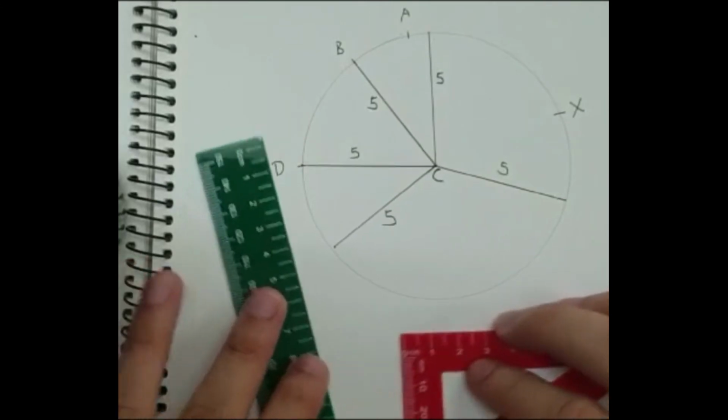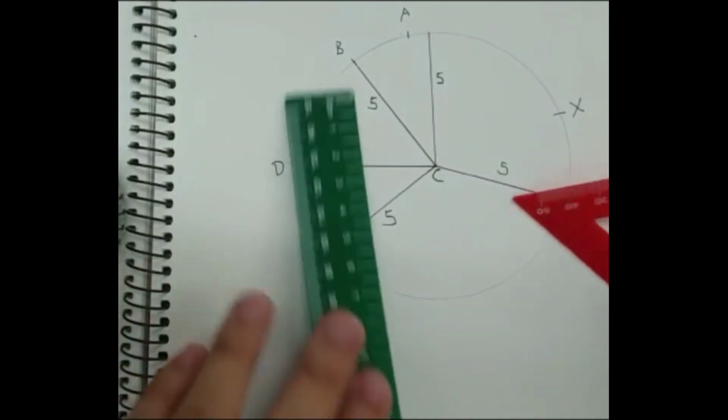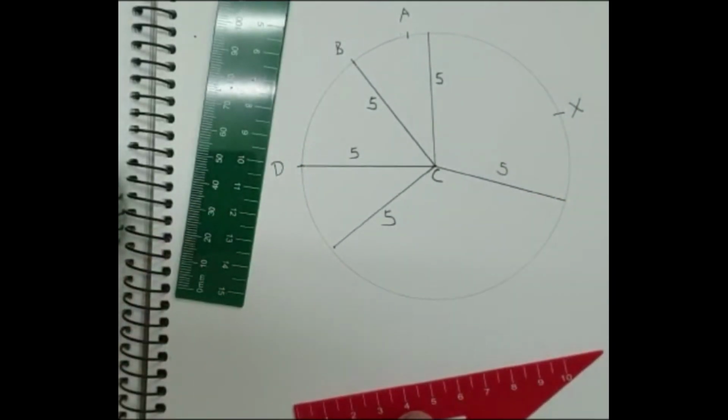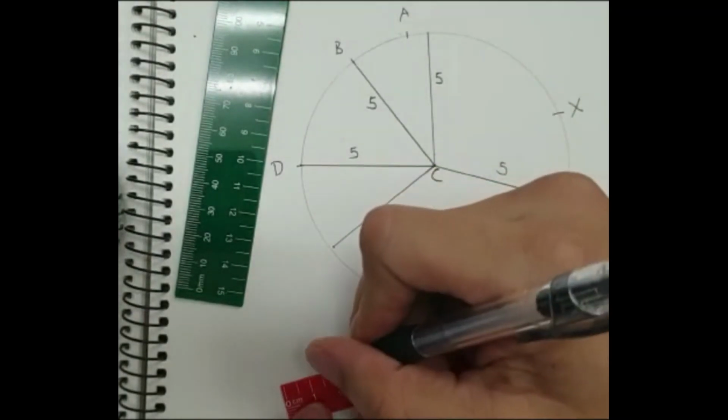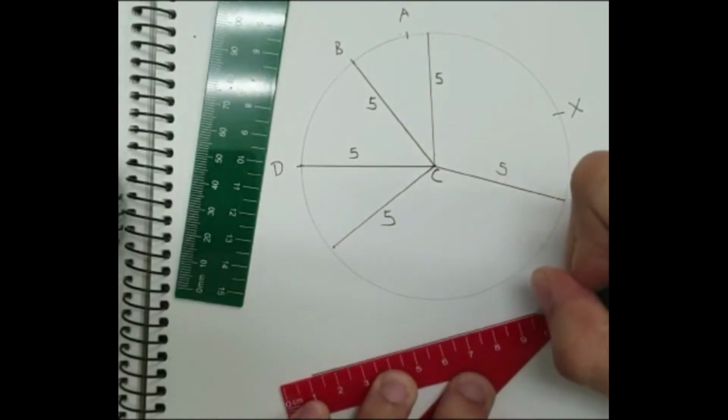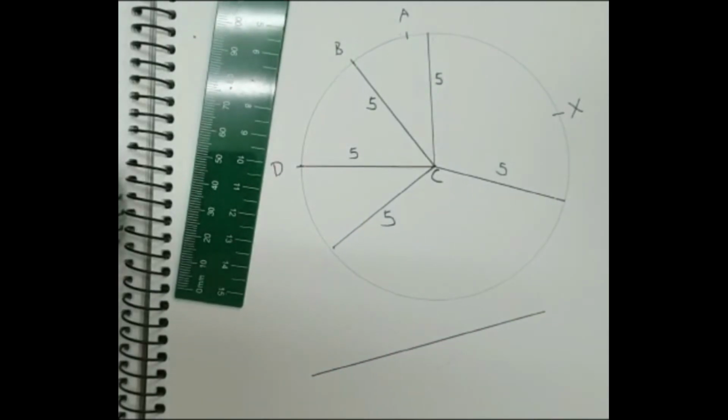Most of the time, it might be more for Sec 3 onward students. You may want to draw a gradient. You have one line, and then another line that has the same gradient as this line.